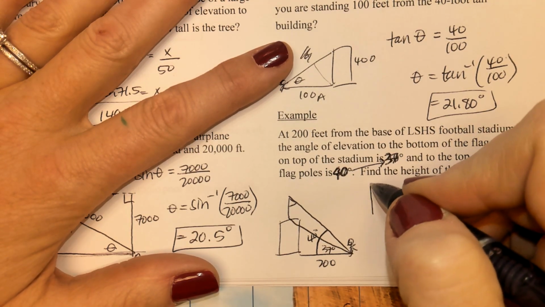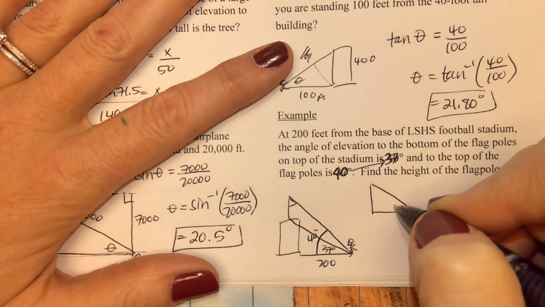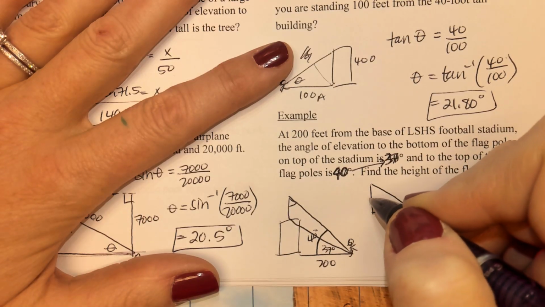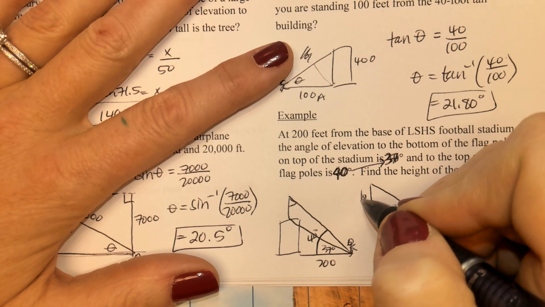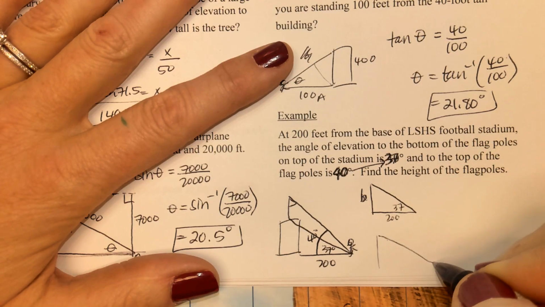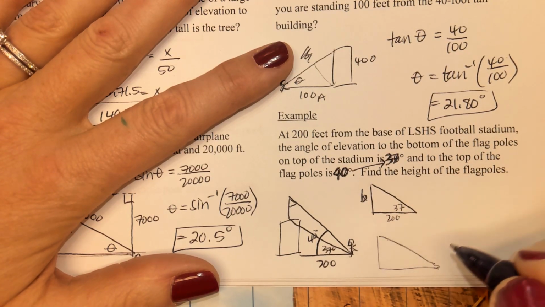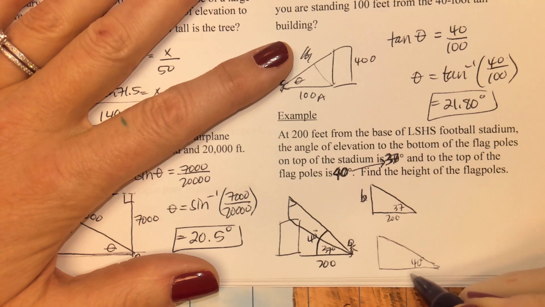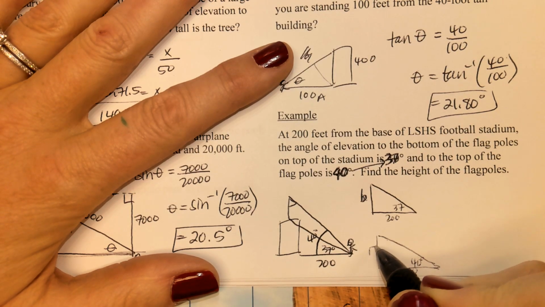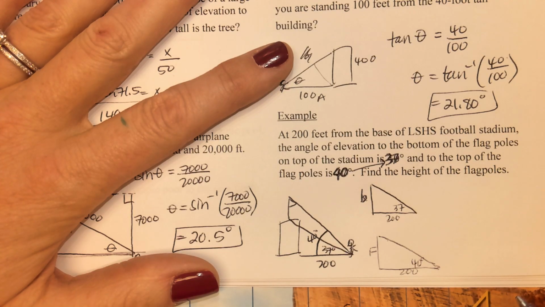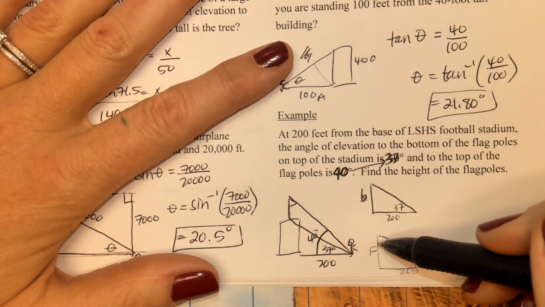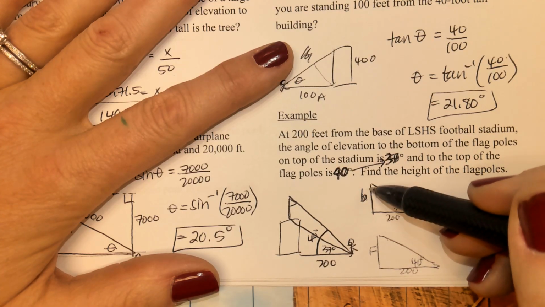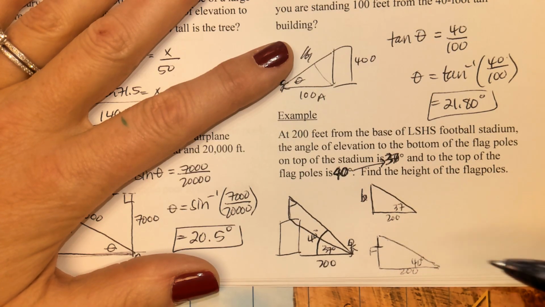So I'm actually going to draw two different triangles. I'm going to draw the first one that has the 37 there, the 200 there, and I'm looking for that. That's going to be to the top of the building. I'll put a B for building. Then I have the other one. Oh, I'm running out of ink. That's going to be 40, still 200, and this is the building plus the flags, so that's everything. I'm going to do both of these problems, and then in order to figure out just the flags, I'll take the flags and subtract the building, and I'll just be left with the flag part.